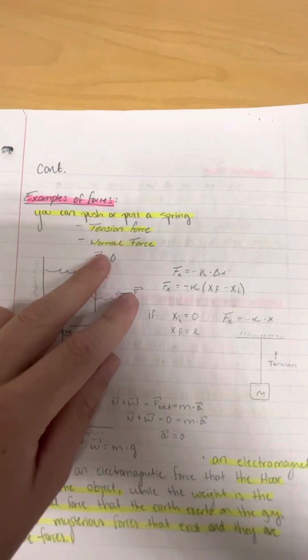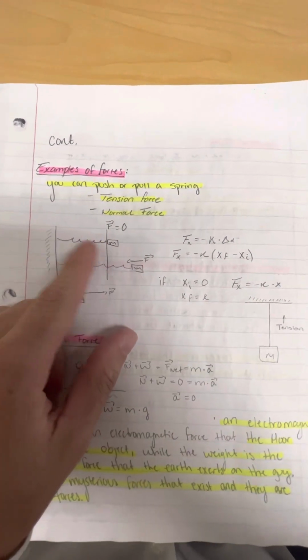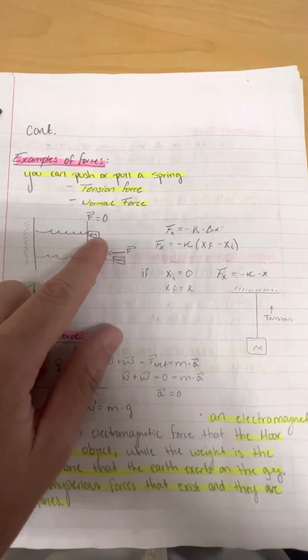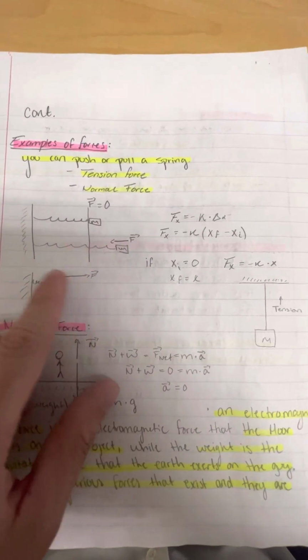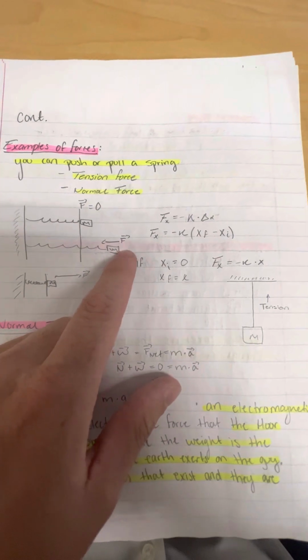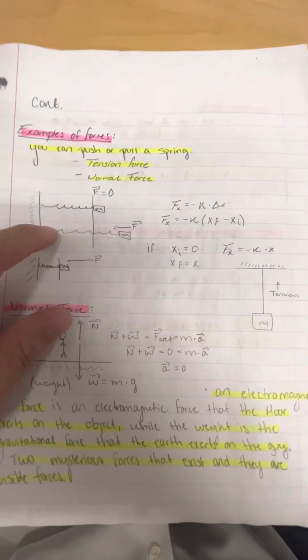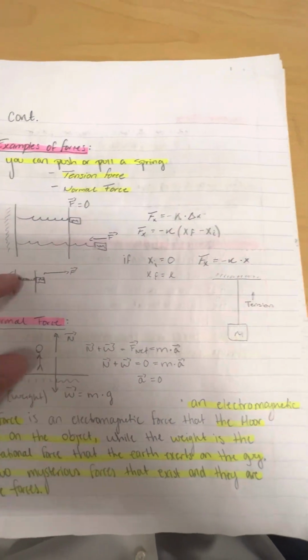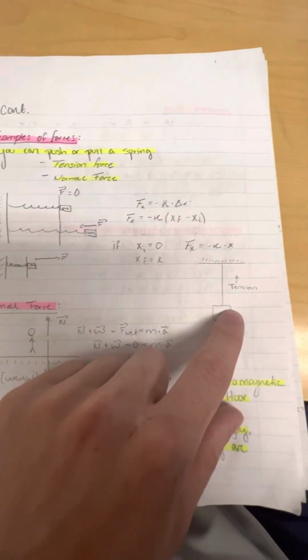Examples of force. You can push or pull a spring. I think you did it wrong in the video because you said string, but it's a spring. You have tension force and normal force. So here it's normal. It's not being compressed or pulled. Here it's being pulled, which is the force going that way because the spring is making the box come back. Here it's compressed, so it wants the box to move this way to come back to normal, right? And then we have tension on a box.